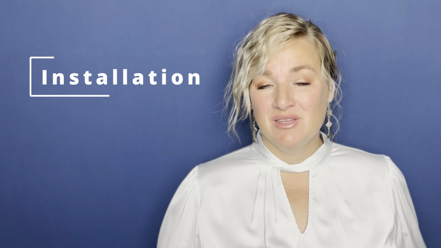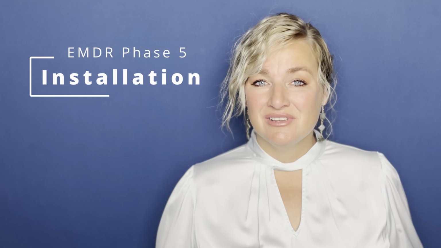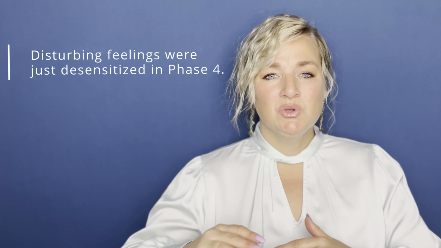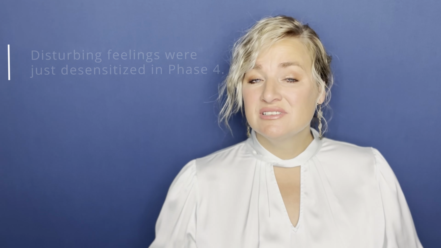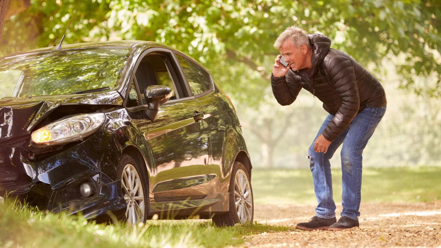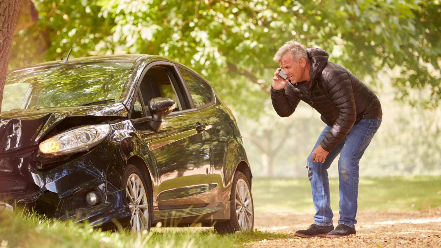Phase 5 of EMDR therapy is called the installation phase. Finally, the disturbance has gotten really low, either to a 0, 1, or 2, and the person is able to think about the memory that used to be really troubling, and they no longer feel a really strong reaction. It's probably pretty neutral or maybe a very minimal disturbance.